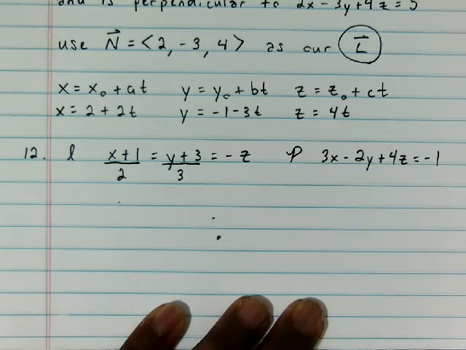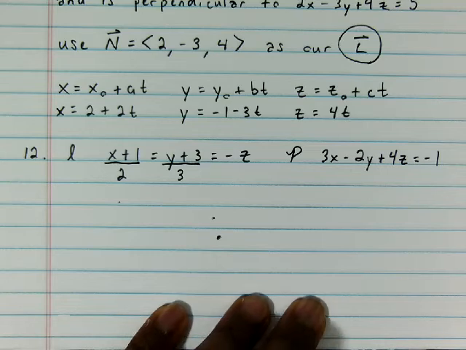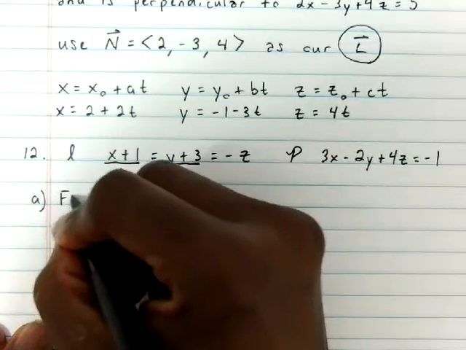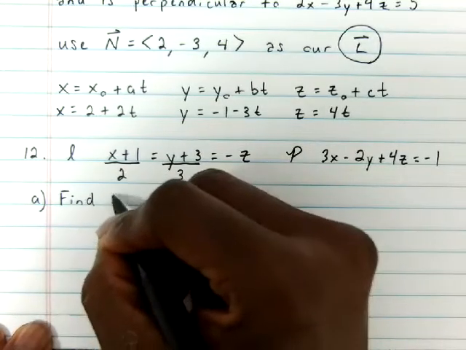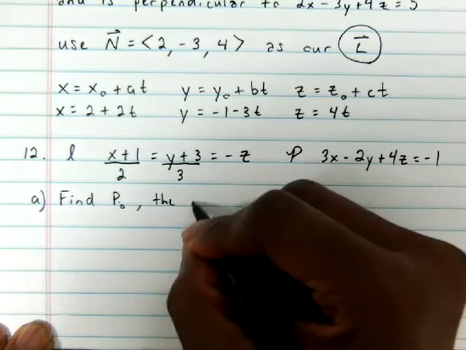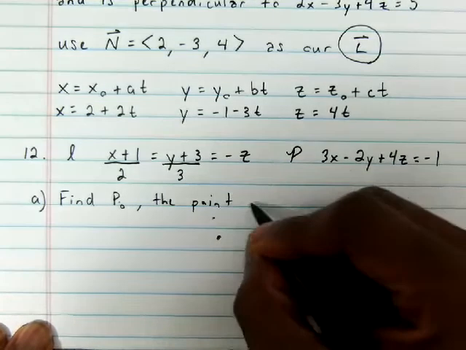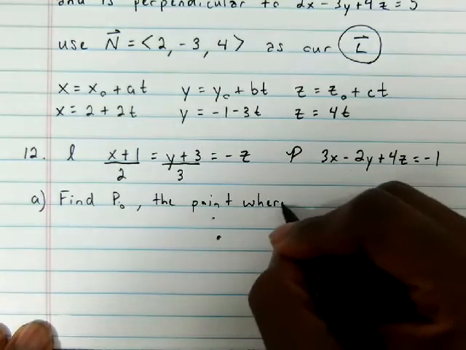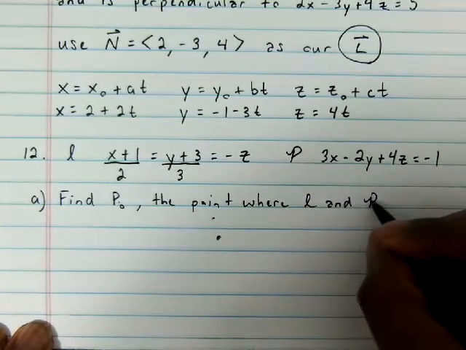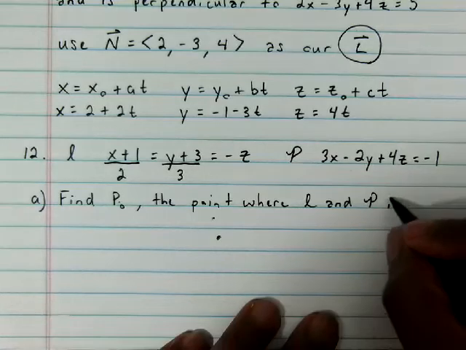All right, part A. Find the point of intersection P naught of L and script P. Find P naught, the point where L and script P intersect.